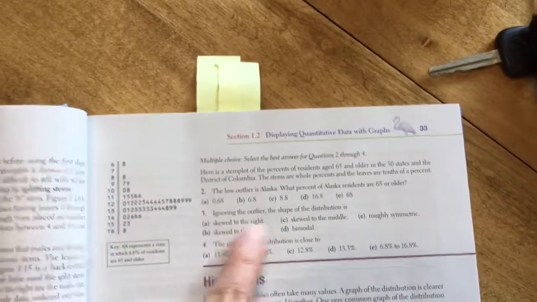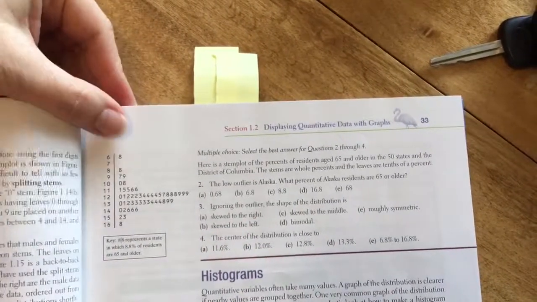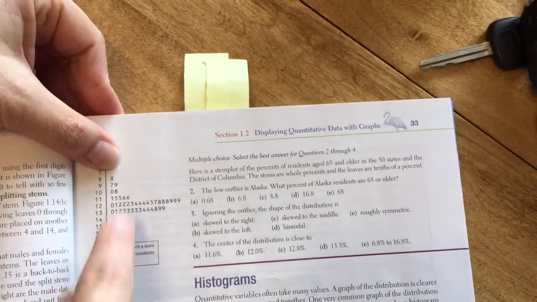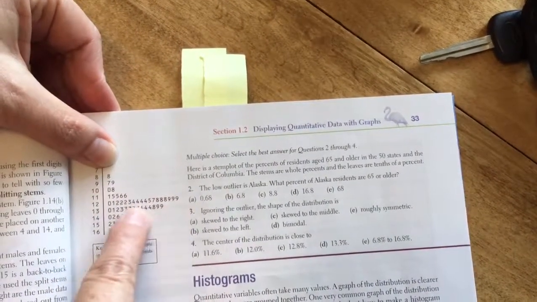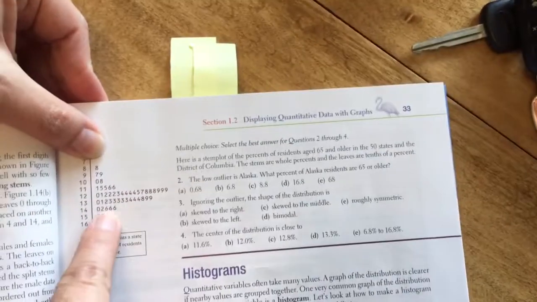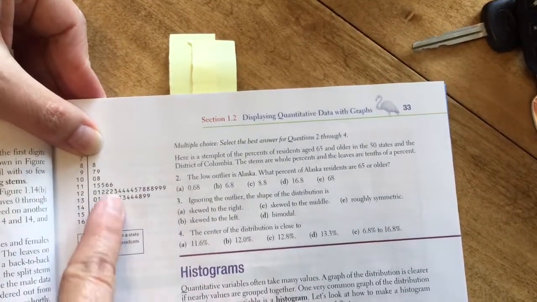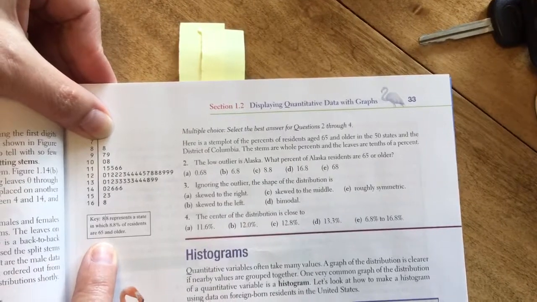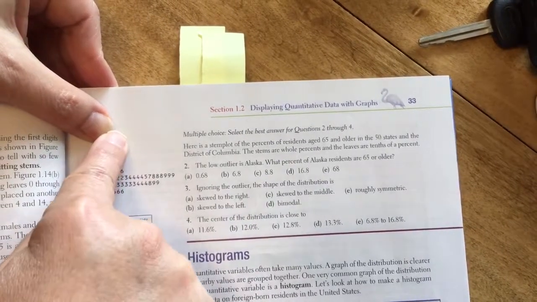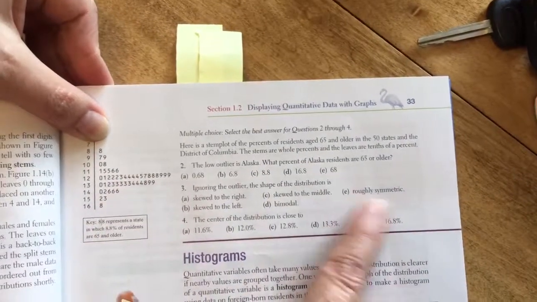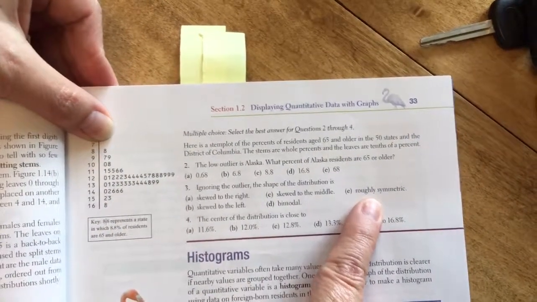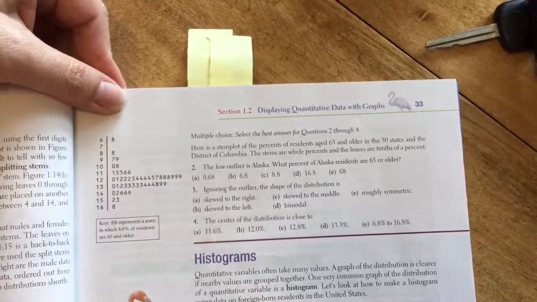Ignoring the outlier, what is the shape of the distribution? If we ignore this outlier and I trace my finger along the distribution, it seems to be roughly symmetrical. There's no big tail on the high end, so I wouldn't say right skewed. There's no really large tail on the low end, so I don't think it's left skewed. So I'm going to say roughly symmetric. And the center of the distribution.